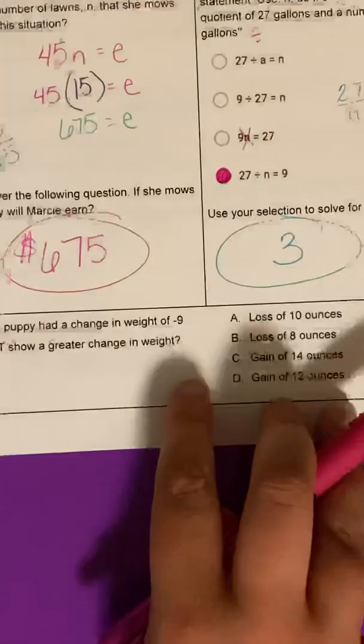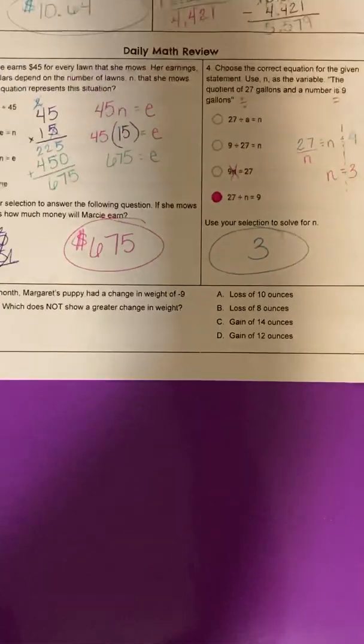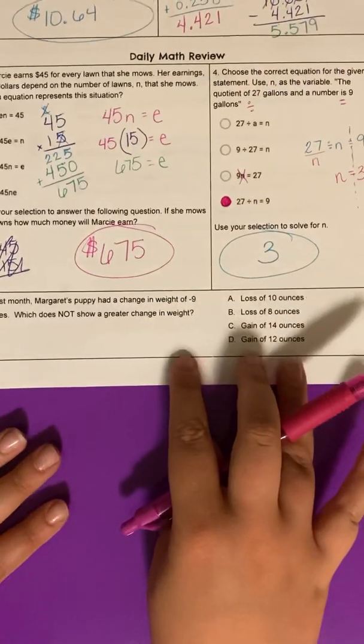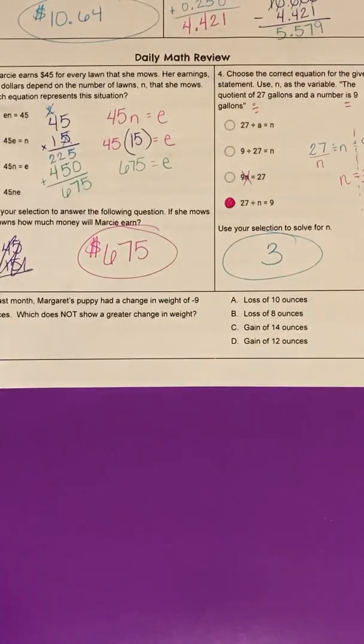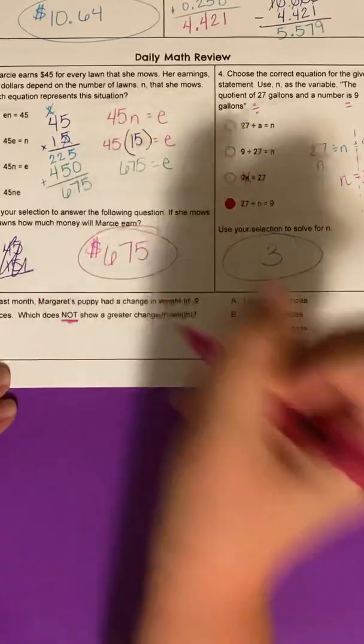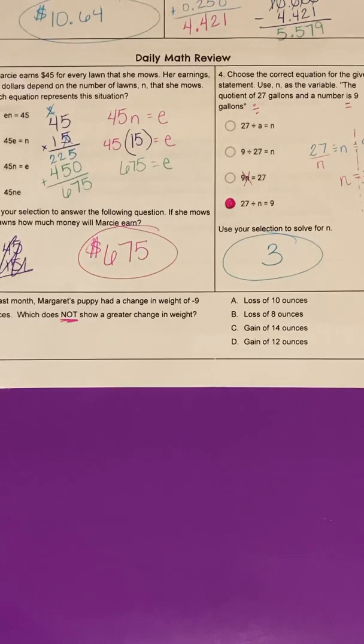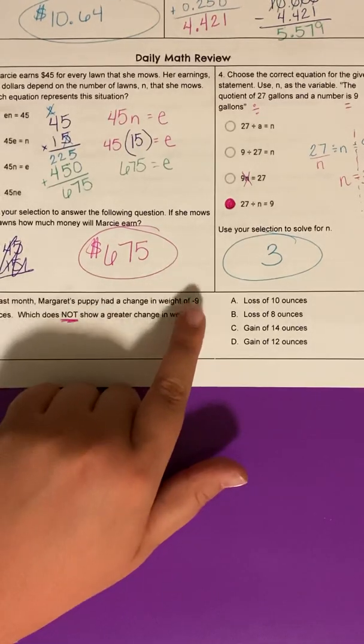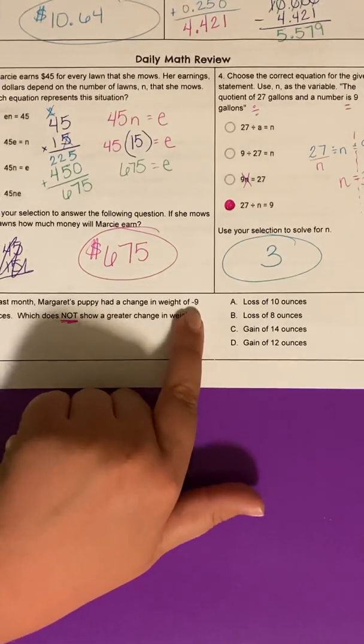All right, let's look at number 5. Let's zoom out. Last month, Margaret's puppy had a change in weight of -9 ounces. So the weight change was -9 ounces, which does not show a greater change in weight. So this puppy lost 9 ounces.